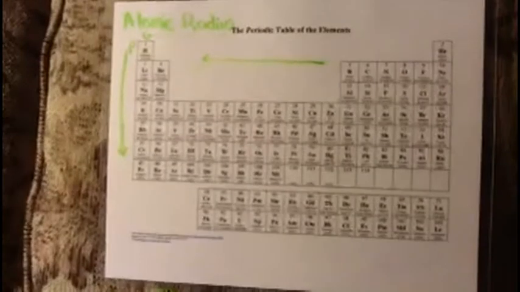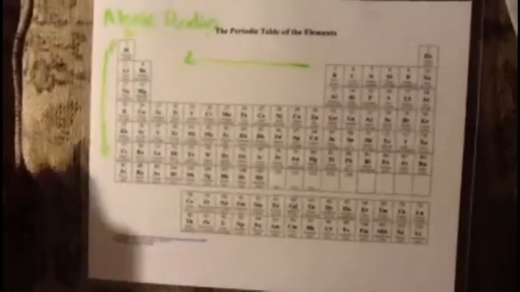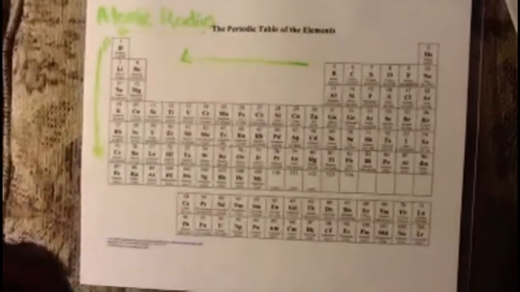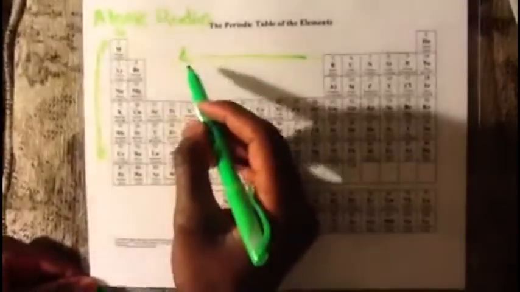The next trend we are going to talk about is atomic radius. As you go from left to right across a period, the atomic radius gets smaller. As you go from top to bottom down a group, the atomic radius is actually larger. Now, the decrease in atomic radius across periods is actually just due to effective nuclear charge.